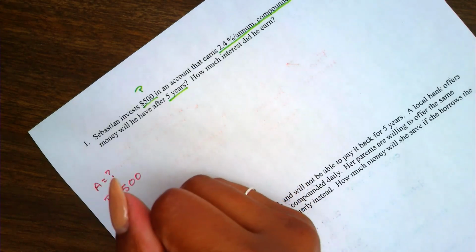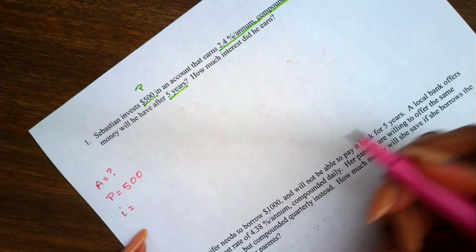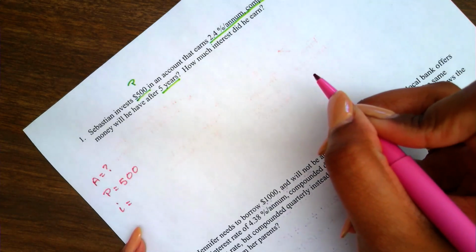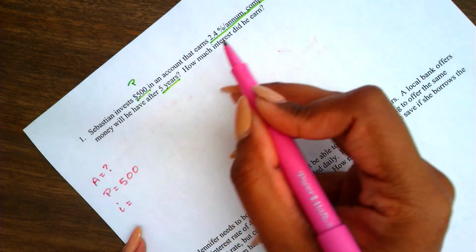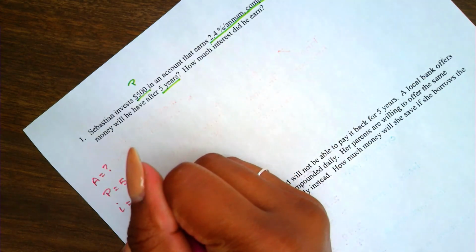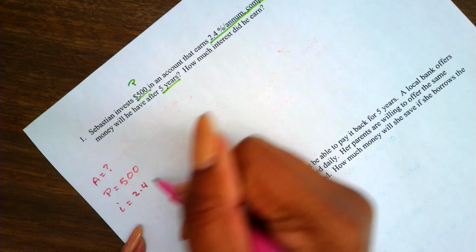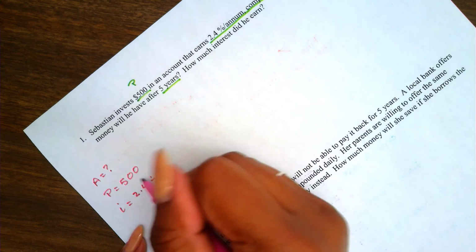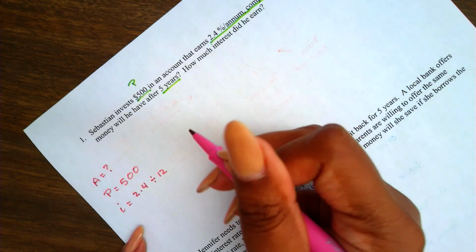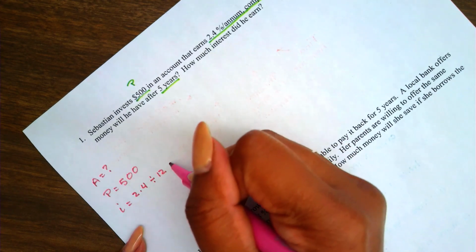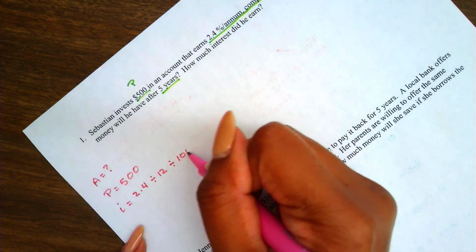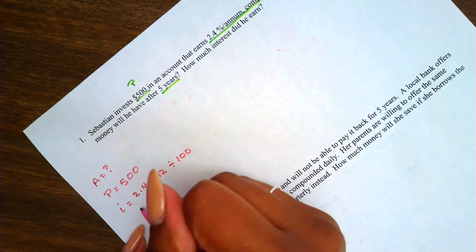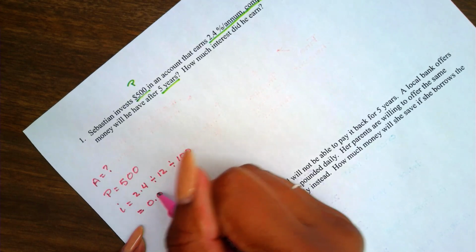Okay. Here's where things get interesting. My interest rate is 2.4% per annum. So 2.4% per annum compounded monthly. So I break that up into 12 equal parts because that 2.4% is split up 12 times throughout the year. So divide it by 12, but I want it as a decimal, so I'm going to divide by 100 once more. That equals 0.002.